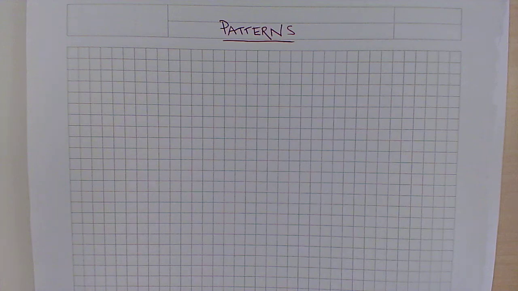Good morning, first years, and we're starting a new topic today, and that topic is called patterns.